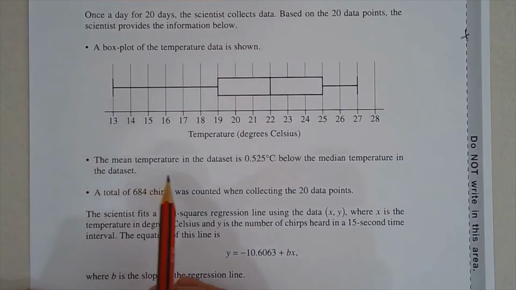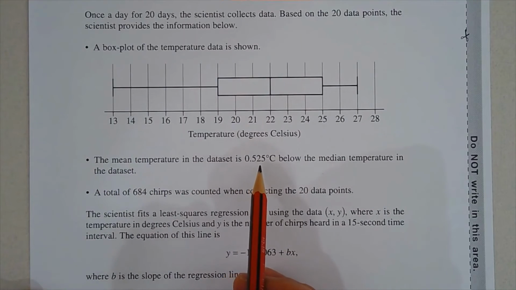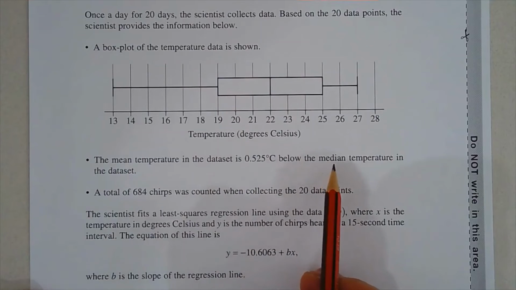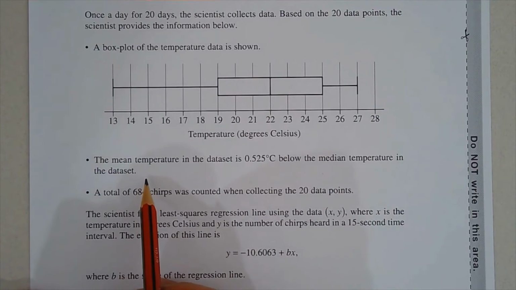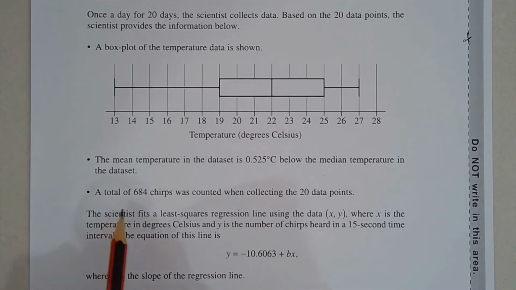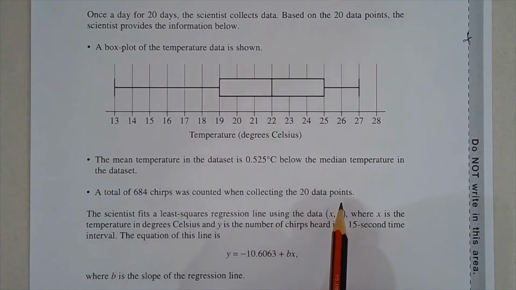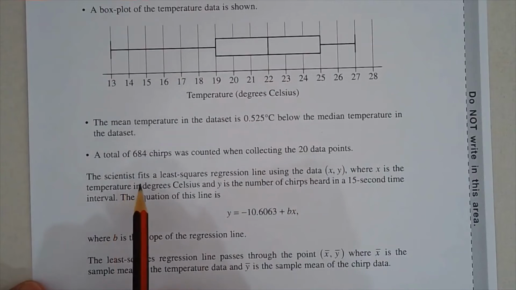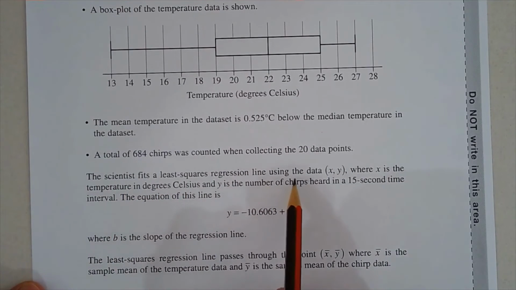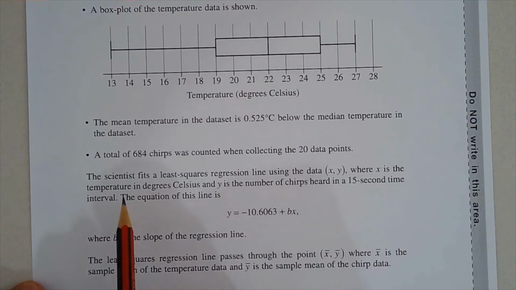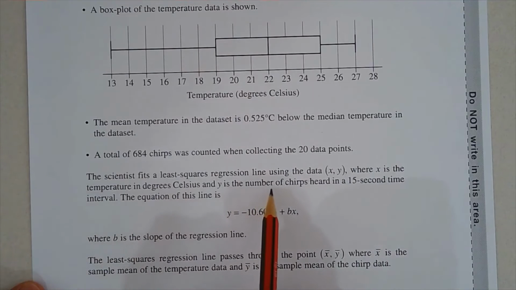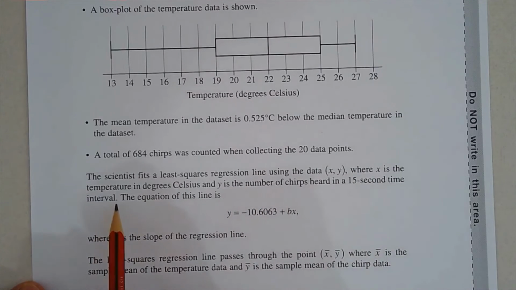We have the mean temperature in the data set is 0.525 degrees Celsius below the median temperature in the data set. A total of 684 chirps was counted when collecting the 20 data points. The scientist fits a least squares regression line using the data x, y, where x is the temperature in degrees Celsius and y is the number of chirps heard in a 15-second time interval.